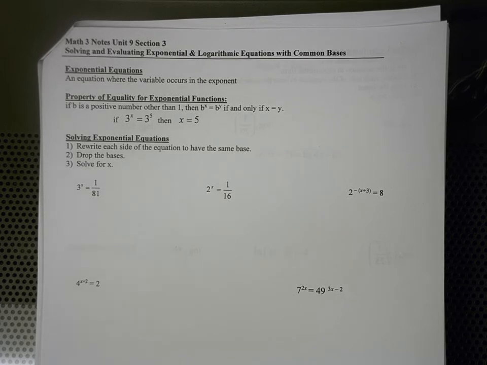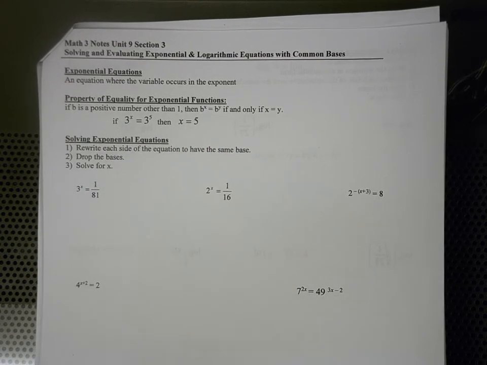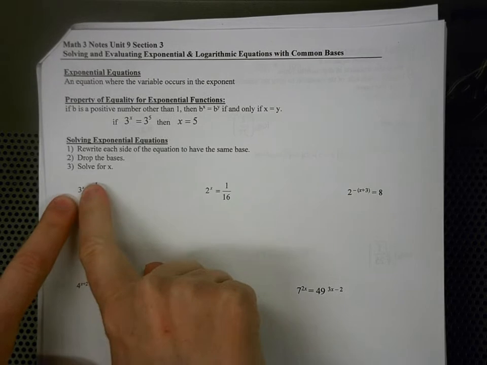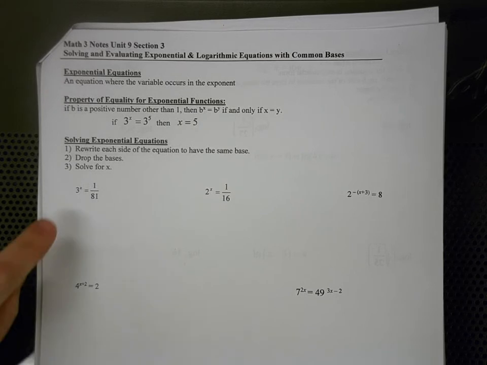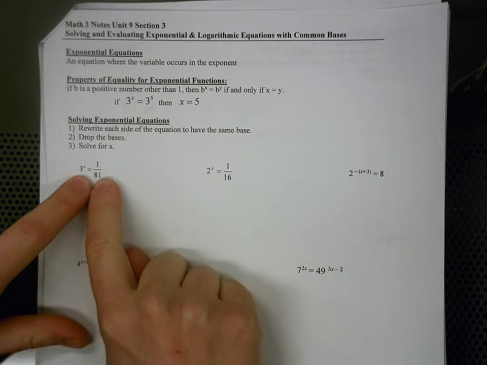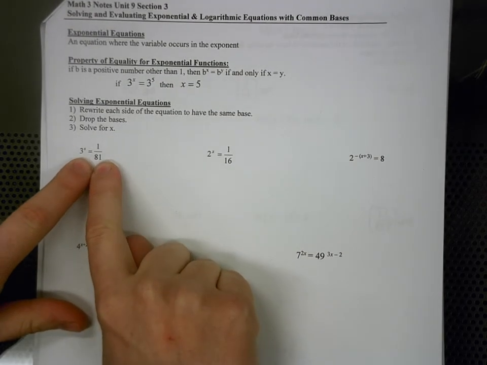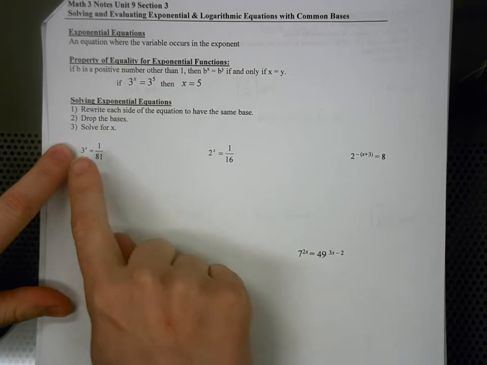So right now we have all of these exponential equations which have bases raised to an exponent, and it gives you an answer. What we are going to do is rewrite each side of our equation so that they have the same exact base. So like 81 right here, for instance. 81 can be rewritten with a base of 3 because you can write 3 to a certain power that gives you 81. So that's our first step.